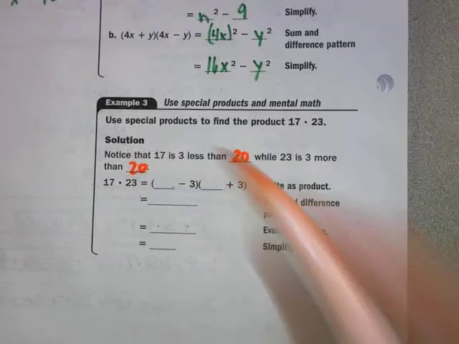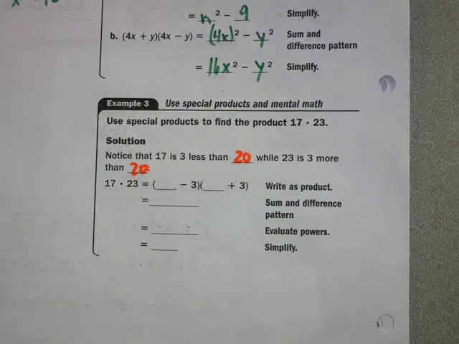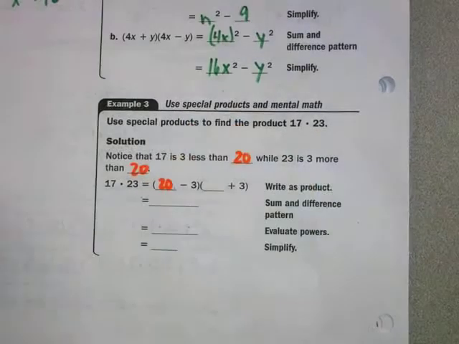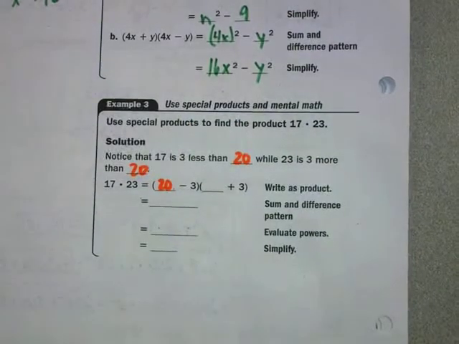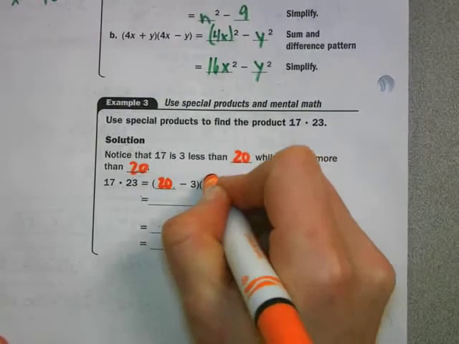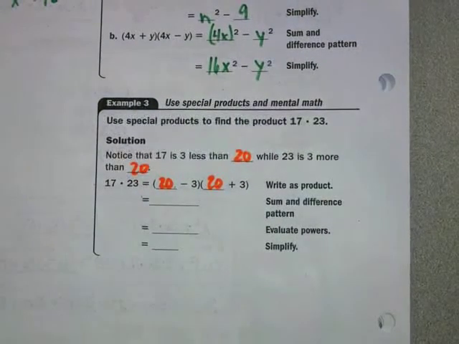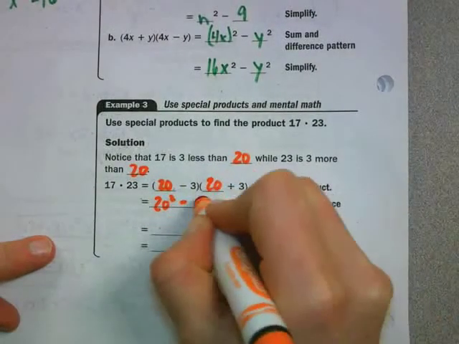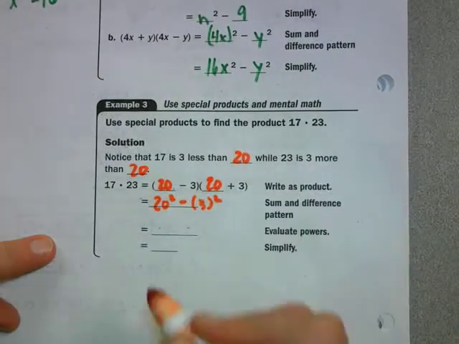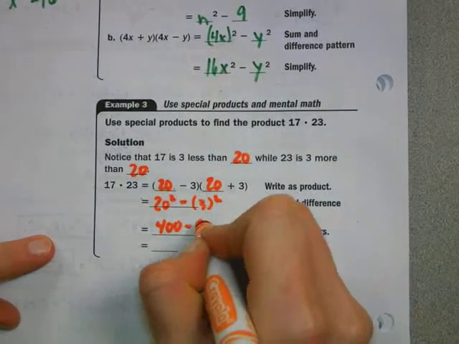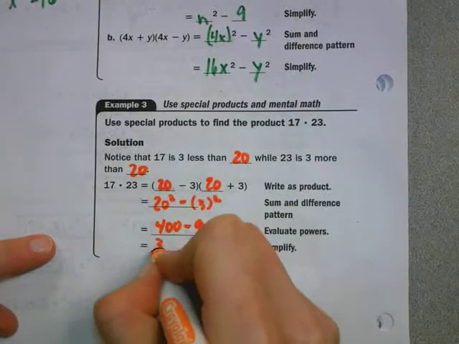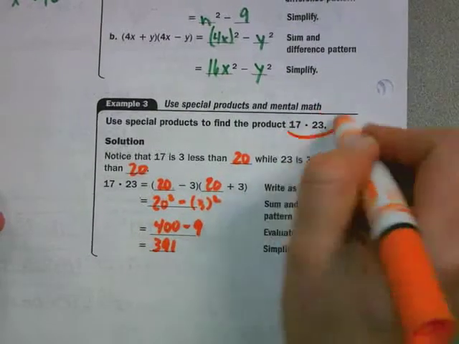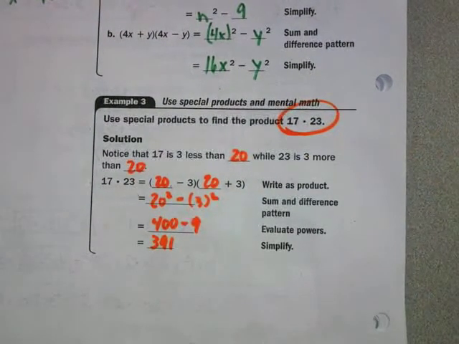So another way that I could have written this is instead of 17, I could use the same as 20 minus 3. 20 minus 3 is 17. And instead of 23, I could have said that's the same as 20 plus 3. Well, what do I have? I have the sum and difference pattern. So I'm going to use my shortcut, which is 20 squared minus 3 squared, otherwise known as 400 minus 9. And what is 400 minus 9? 391. And when we enter 17 times 23 on our calculator, we get 391. So I didn't actually need to use a calculator. I was able to do all this in my head using sum and difference pattern.